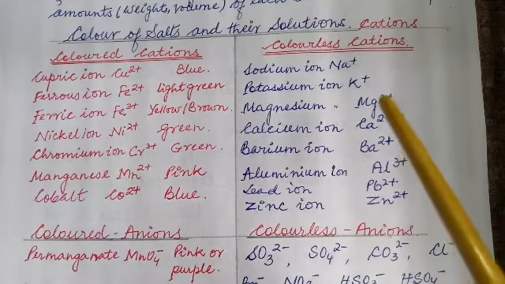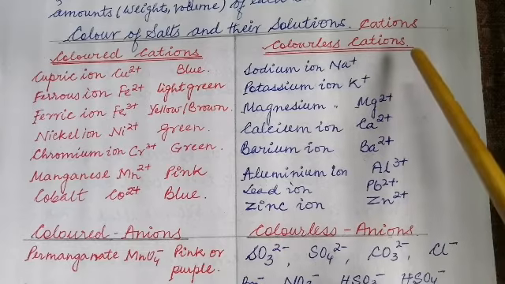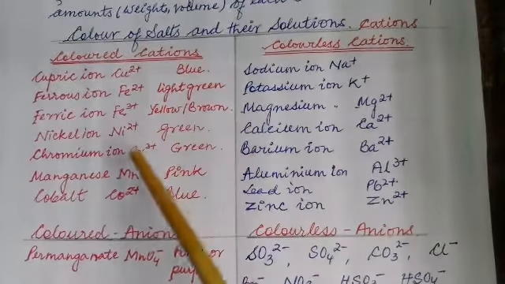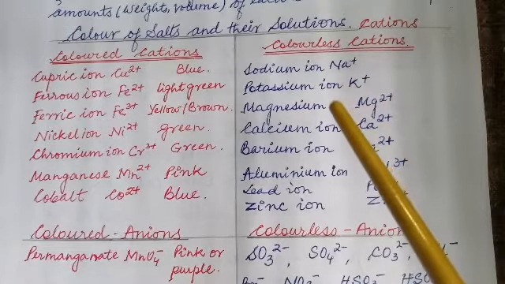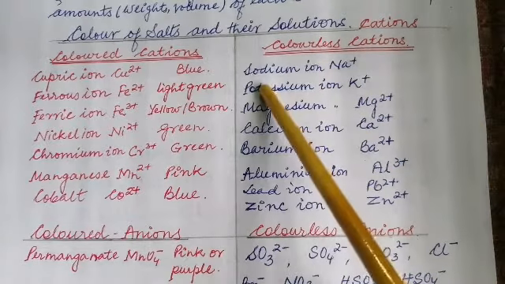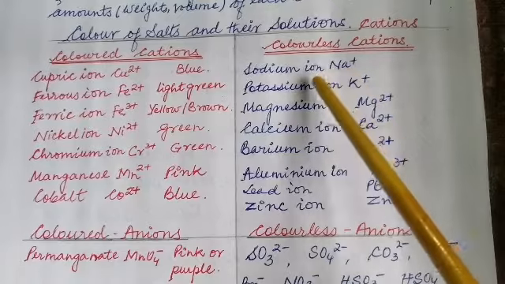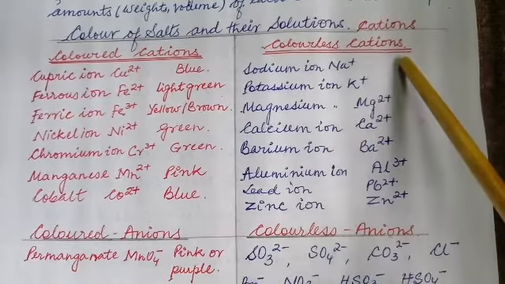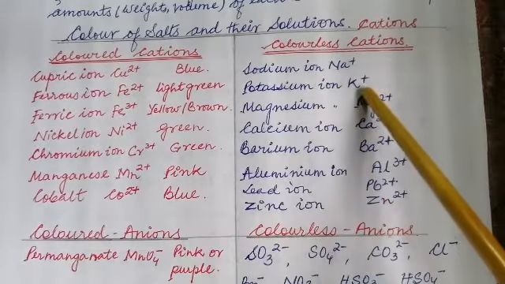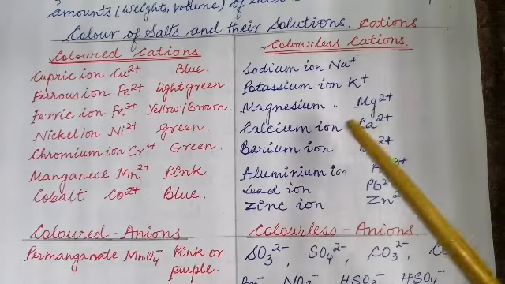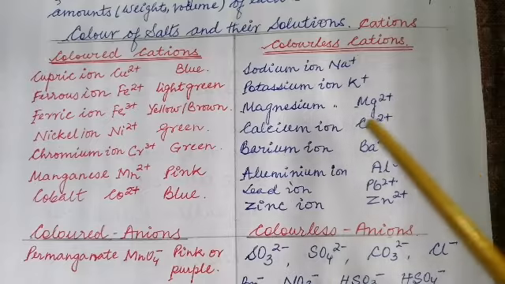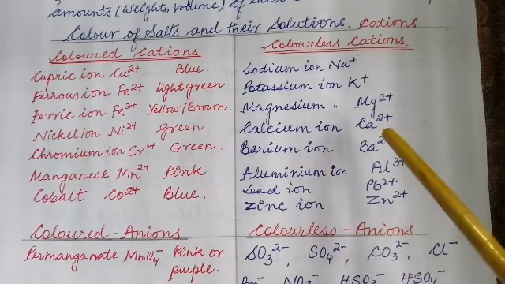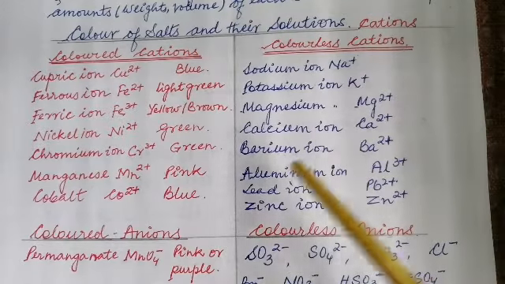Now we move on to colorless cations. If you know the colored ions, then the rest will be colorless ions. For instance, sodium ions, Na+, these are colorless. Potassium ions, K+, these are also colorless. Magnesium ions are also colorless. Calcium ions are also colorless.